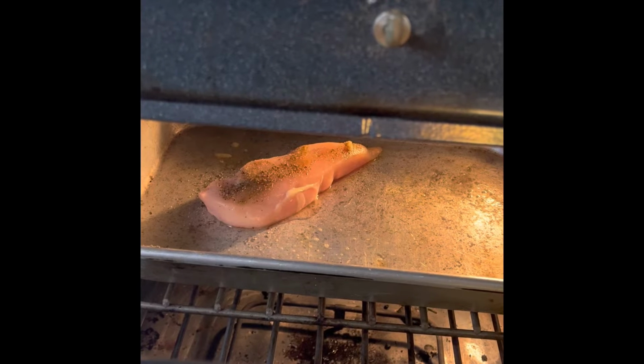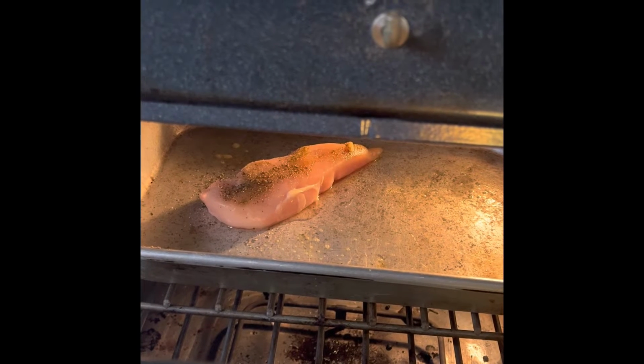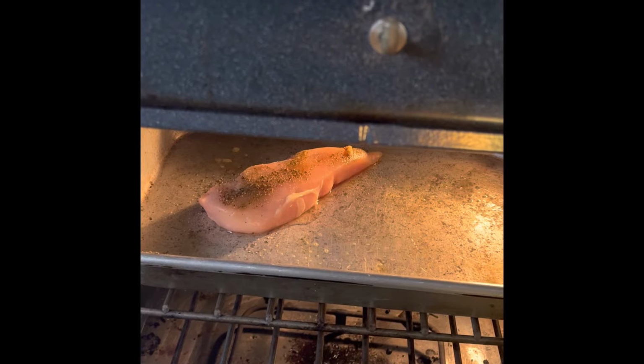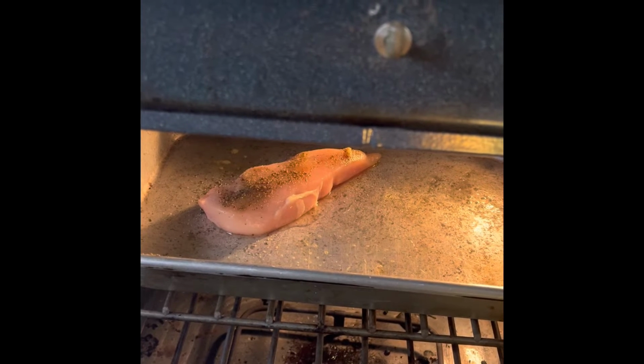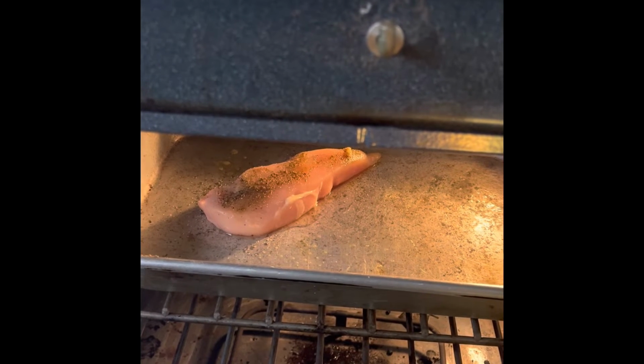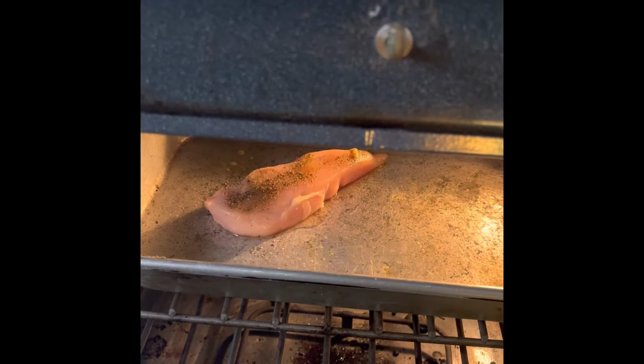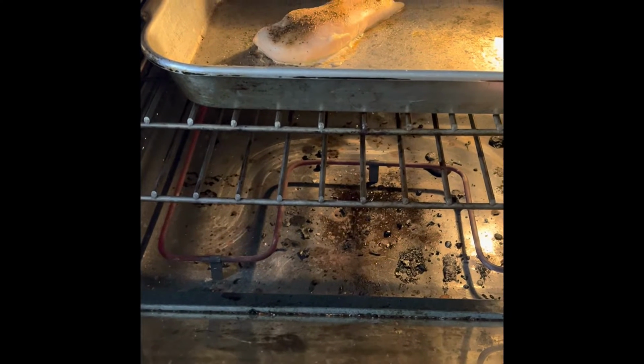Now that the chicken is in the oven, the first reaction that will occur is a change of colors, which is part of the Maillard reaction due to non-enzymatic browning, which is caused by the reaction between the amino acids and the reducing sugars.